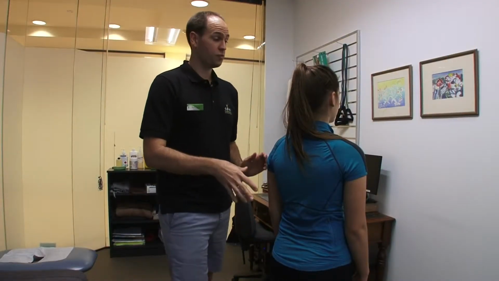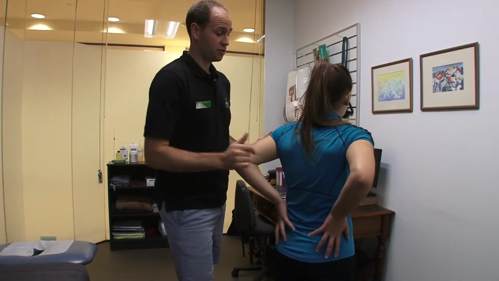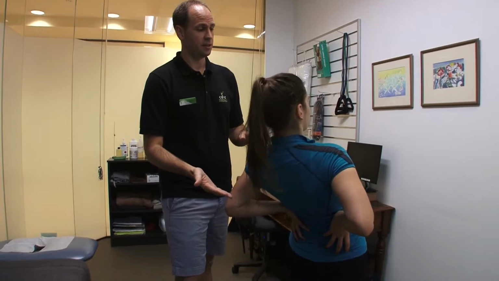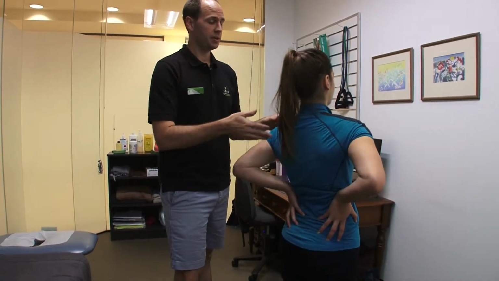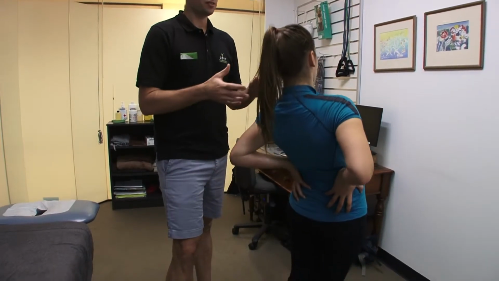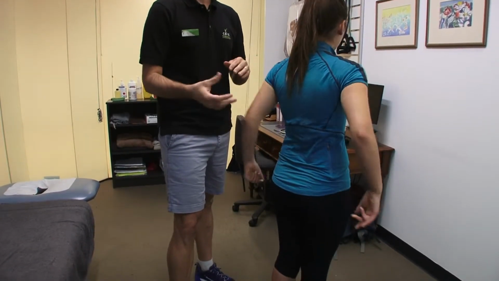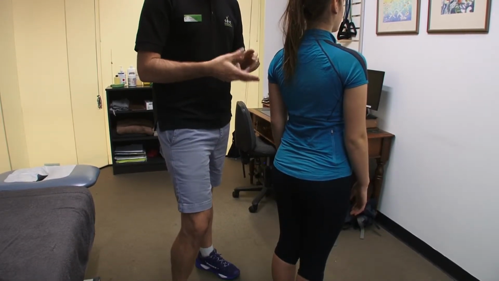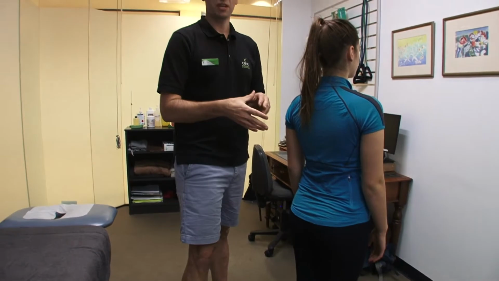So we might get her to repeat that movement. If we get you just to put your hands on your back again, and then just arching back again, and then coming back up, and then again. So what we're looking for here is whether the pain changes, whether her movement improves as she's doing that, whether the pain changes location or intensity. And again, it's just giving us clues as to what might be the right strategies to help her with her low back pain.